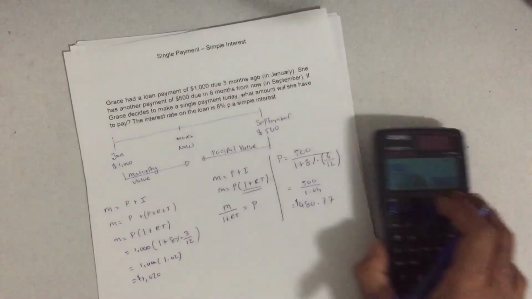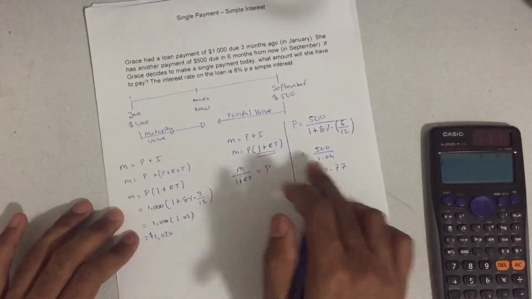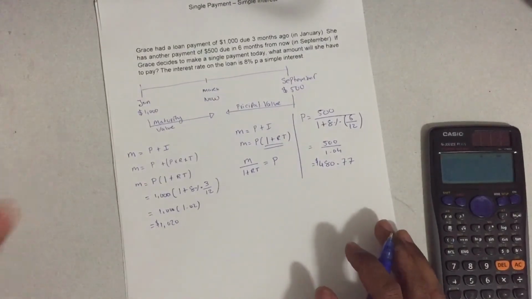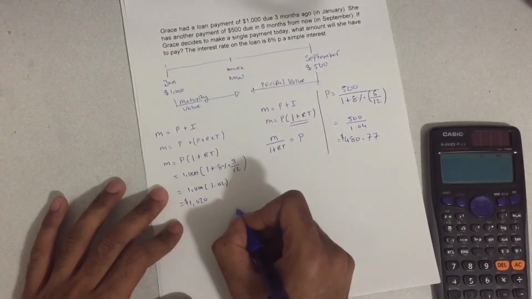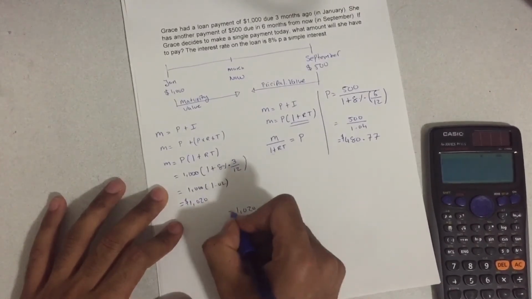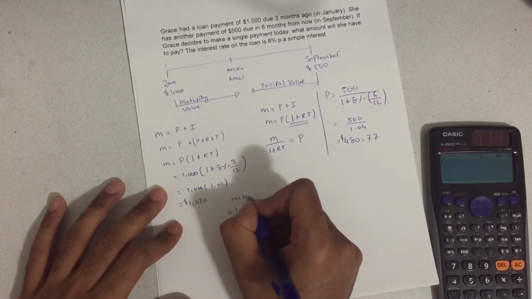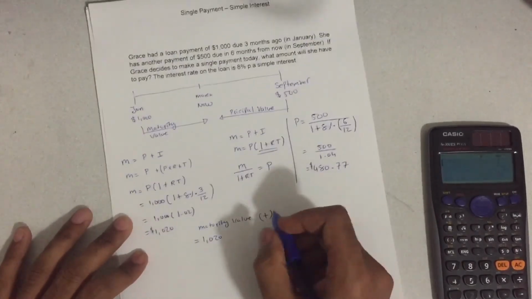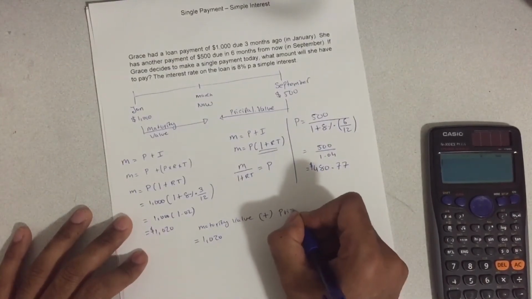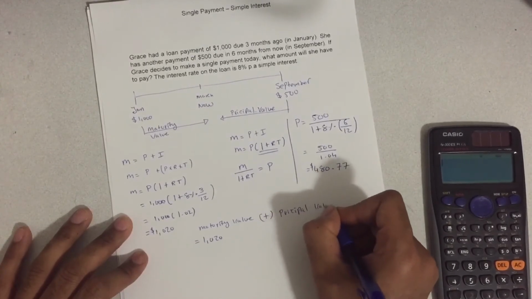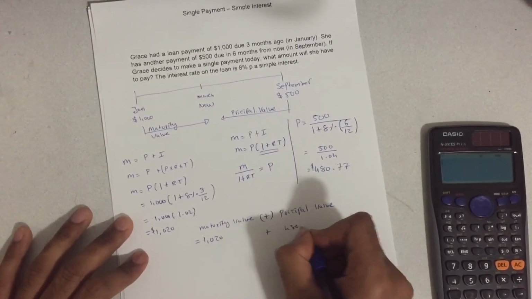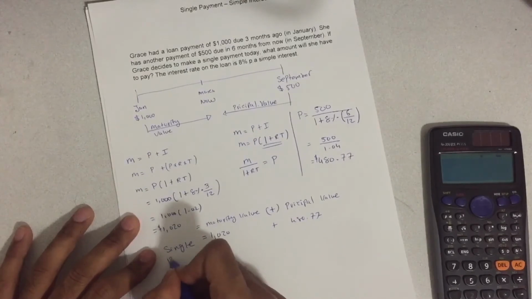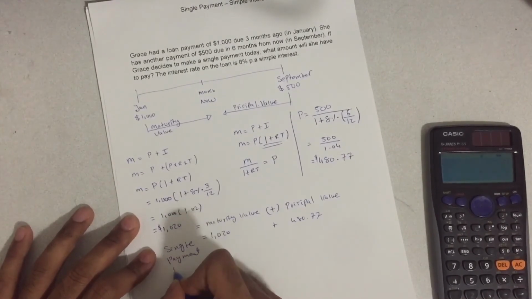So 500 divided by 1.04, and we will get $480.77. Now, we need to add these two amounts together to get the total amount, which will be the single payment which Grace will make. So in that case, we'll have the $1,020, which is her maturity value, plus the principal value of $480.77 to get the single payment amount.